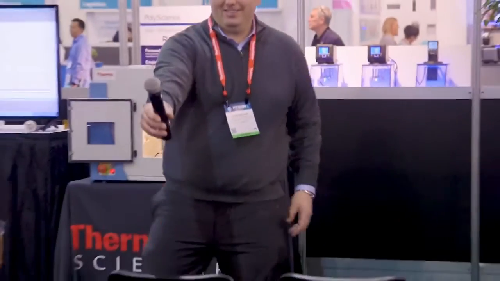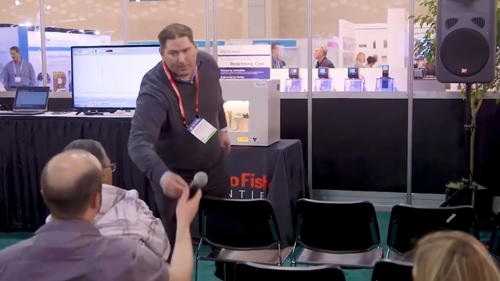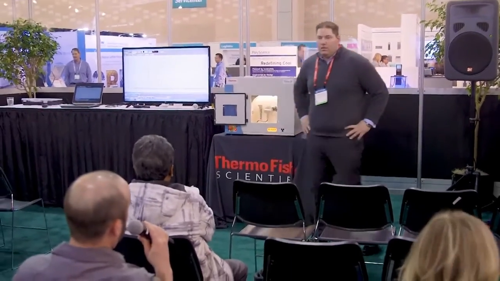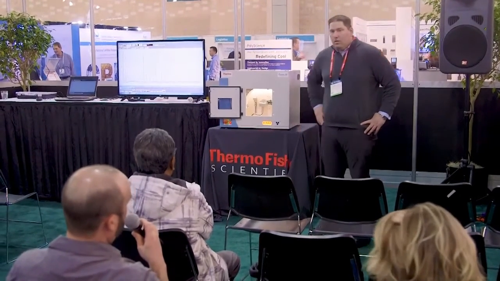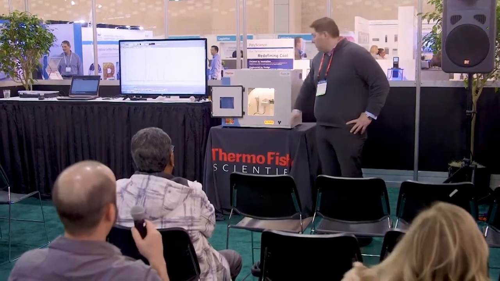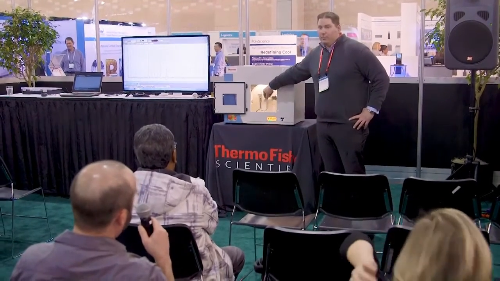Other questions? Yes, here you go. Which portions are rotating on your device? Both the detector and the sample, or the detector and the tube? Just the sample. The only thing that moves is the sample.